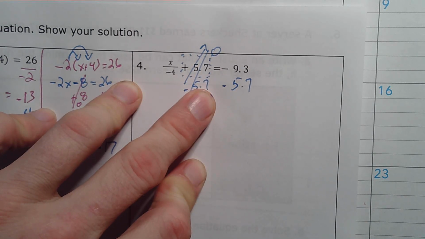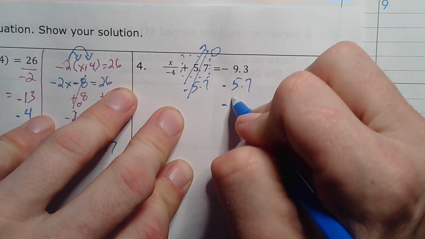Negative 9.3 minus 5.7, yep, negative 15. I thought so. Negative 15.